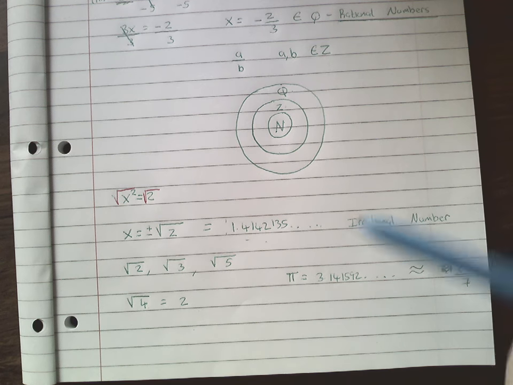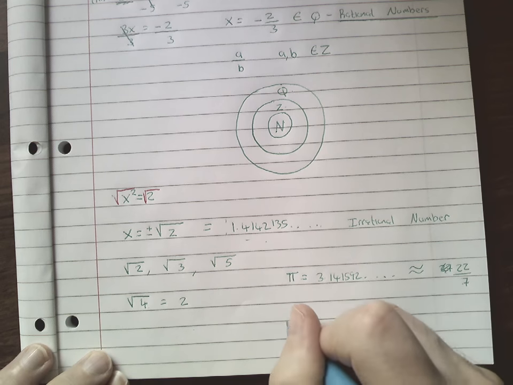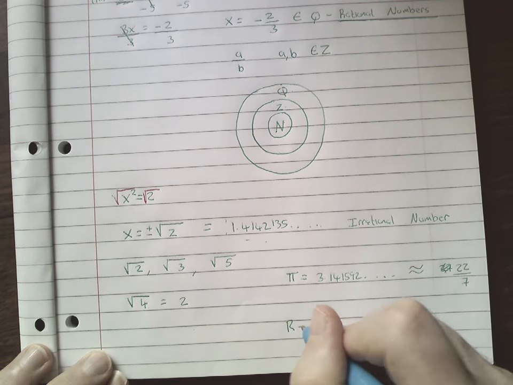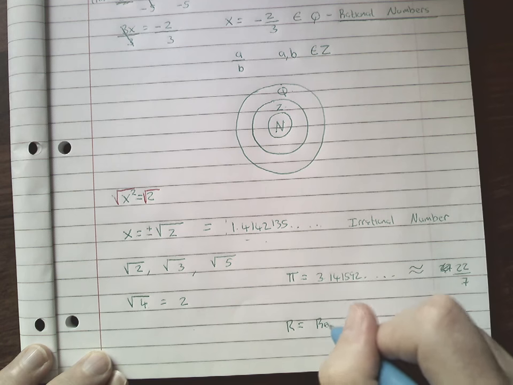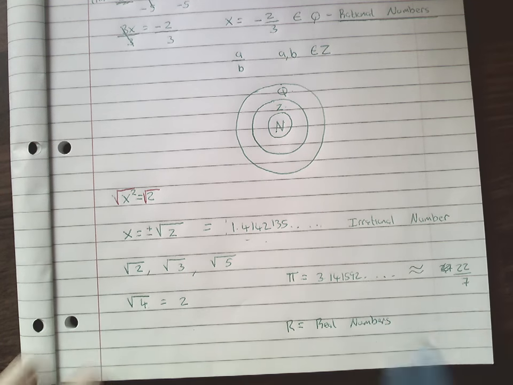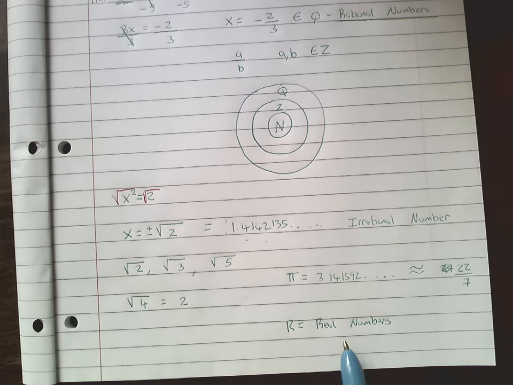If we take all of these numbers, so we have, for example, integers, natural numbers, rational numbers, and irrational numbers, they all come under the class of R. R represents real numbers. All of these sets that we've looked at are what are called real numbers.